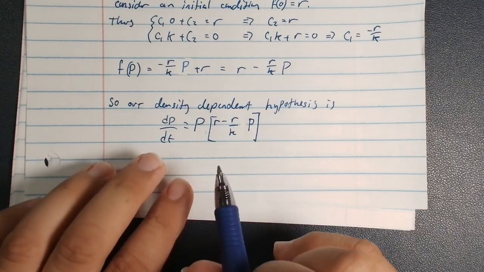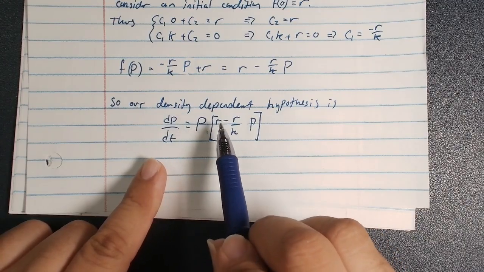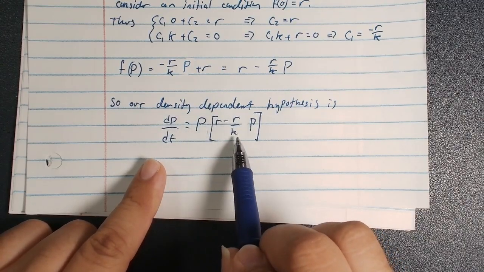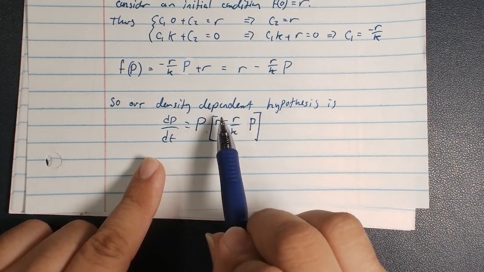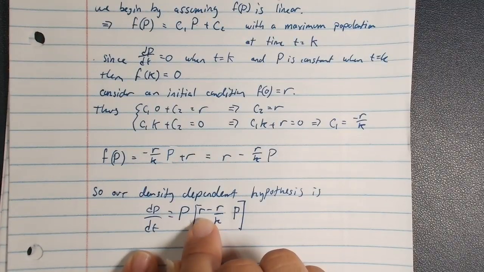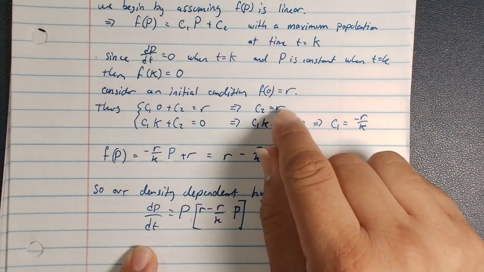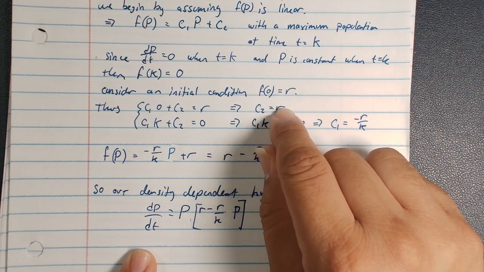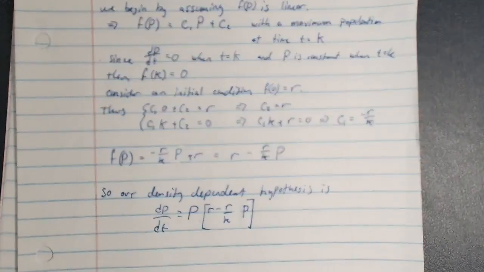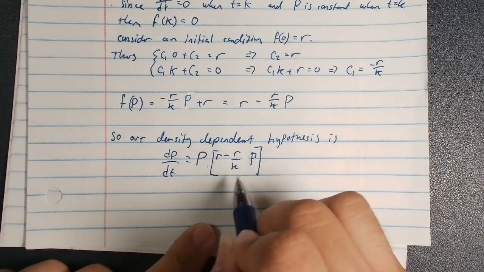Okay. In many application books, you will note that r and r over k are often replaced with just more simplified constants. Yes, r does come from an initial condition, and yes, r over k does come from a condition based off the initial size and the maximum population size, but oftentimes we just care about the fact that they're constants.